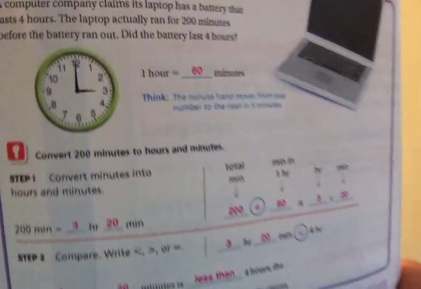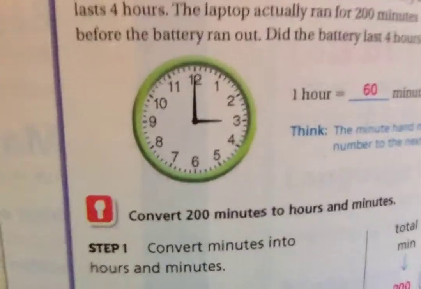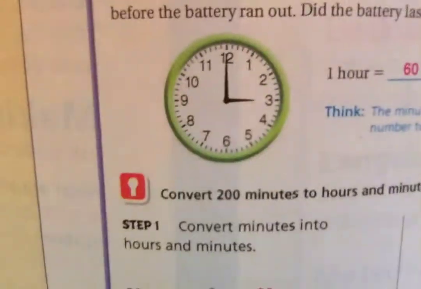Hey guys, today we're going to be talking about elapsed time. Elapsed time with this little clock right here. This little clock.